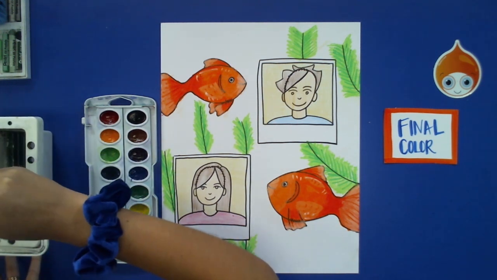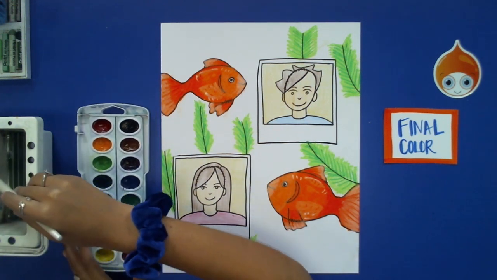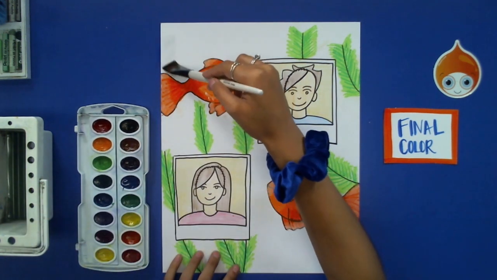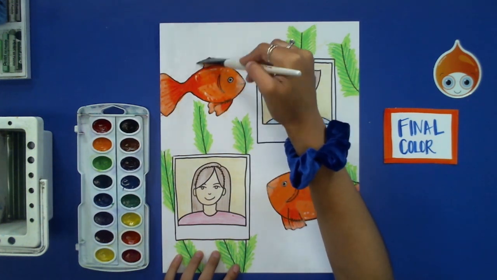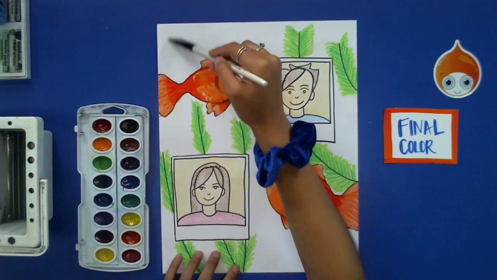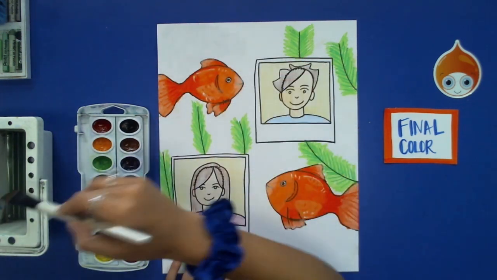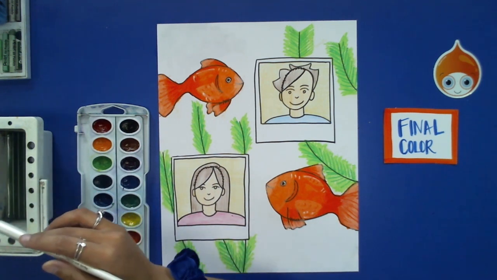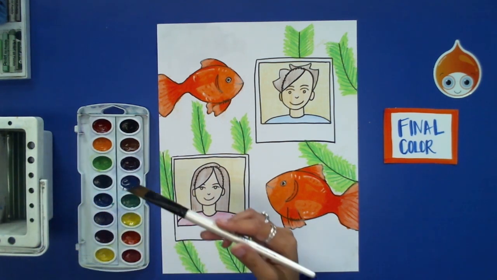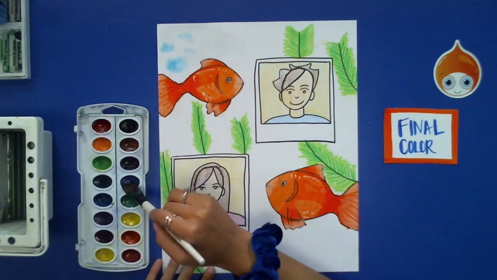So I'm going to be using blue since this is a fish tank. You should be using blue as well. And we're going to do a wet into wet technique. So we're going to add some water into small sections, and then take blue, and you can take blue and purple, or blue and green and change up the colors, or you can do a light blue and a dark blue. I'm going to go with a light blue and a dark blue.